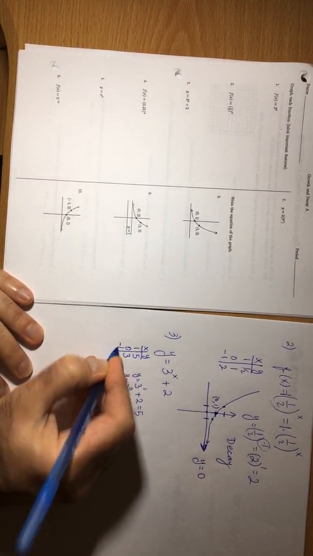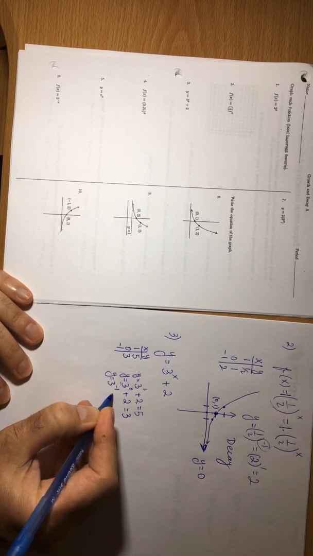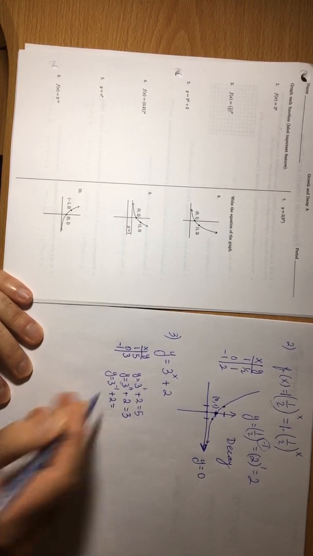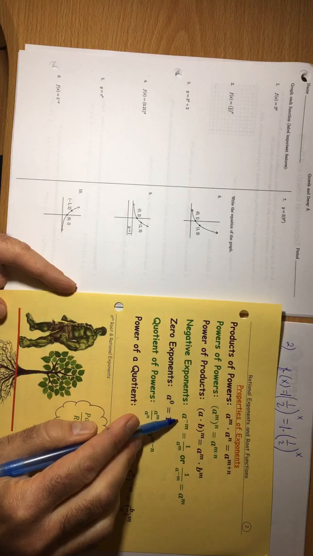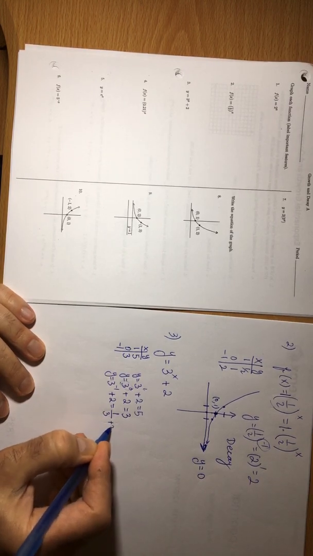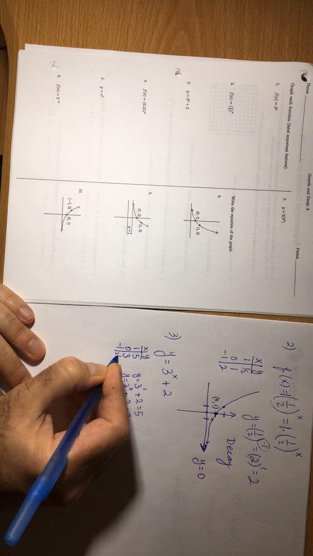Now, what if x is negative 1? So you get y equals 3 to the power of negative 1 plus 2. Now, remember, if anything is to a negative power, how do we get rid of it? We switch it, flip it. So that will become 1 over 3 plus 2, which is 2 and 1/3. There we go.